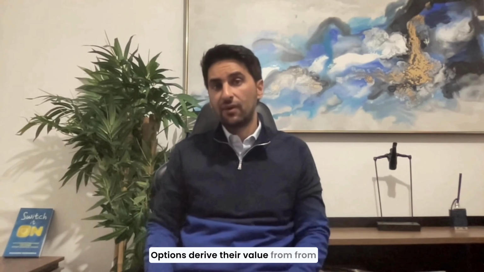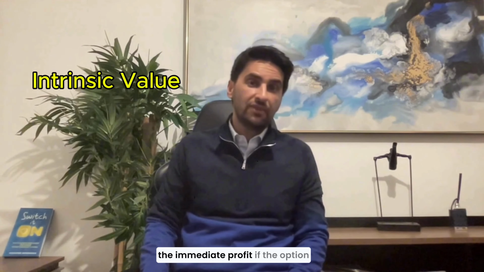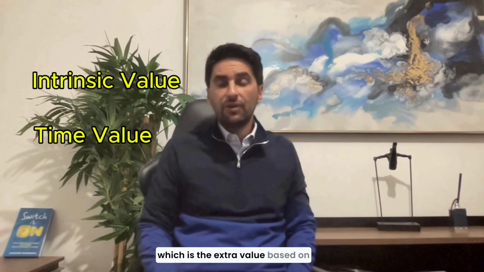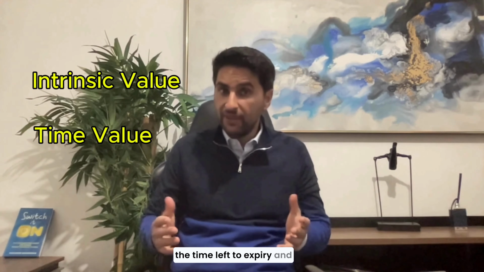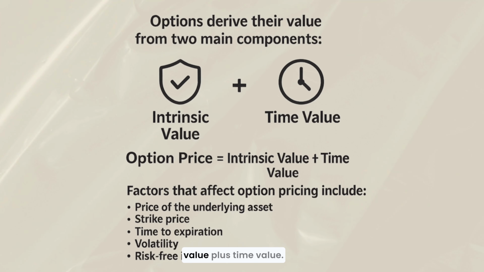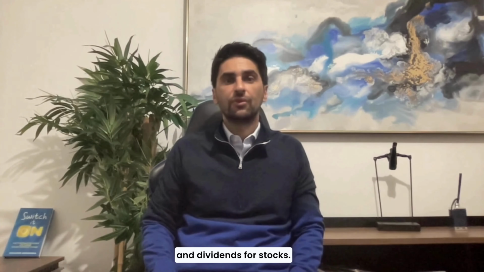Options derive their value from two main components: intrinsic value, which is the immediate profit if the option were exercised now, and time value, which is the extra value based on the time left to expiry and volatility. Mathematically, the option price equals intrinsic value plus time value. Factors that affect option pricing include the price of the underlying asset, strike price, time to expiration, volatility, risk-free interest rate, and dividends for stocks.